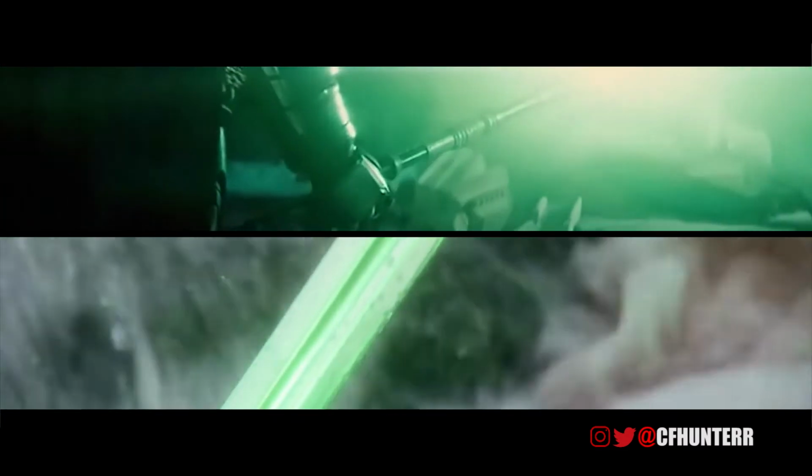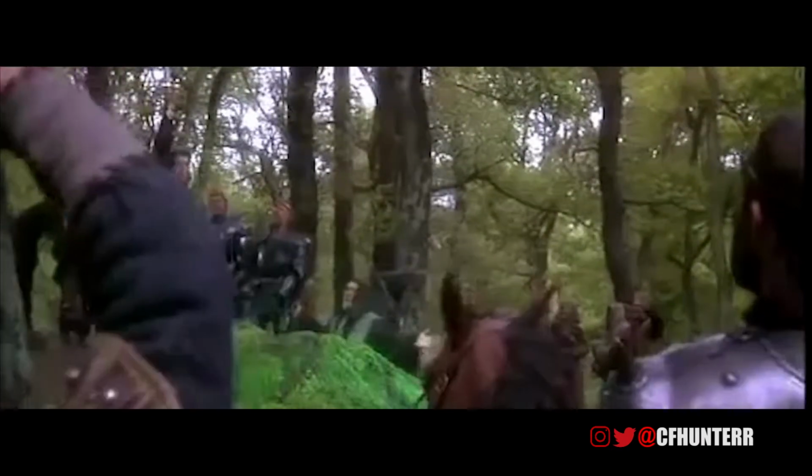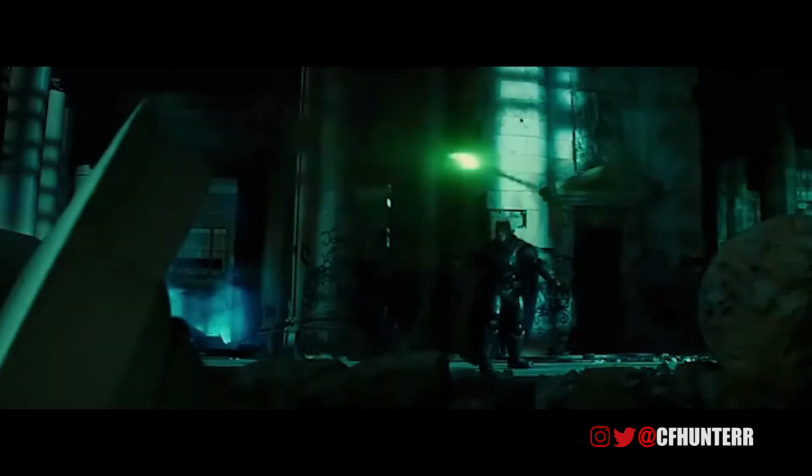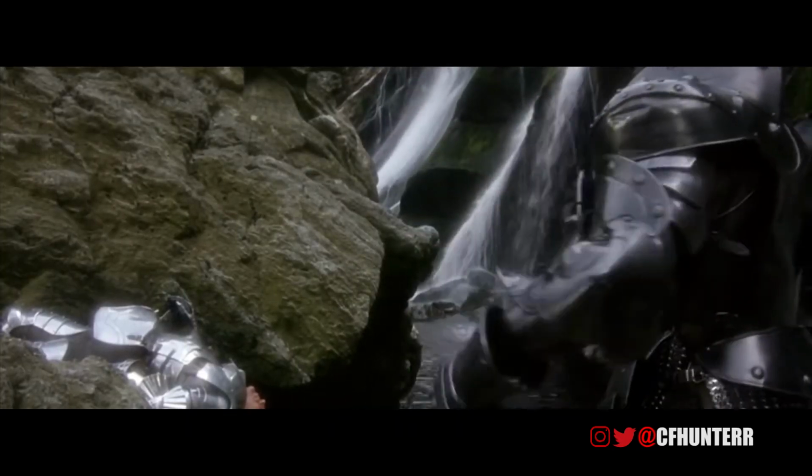Both possess a green aura, are impaled in the stone, tossed into the water, and used to impale the main villain. At one point in the film, Bruce pulls his weapon from a stone, just as King Arthur pulled Excalibur from a stone. Later, Bruce tossed his weapon, seeing how he abused his power, just as King Arthur did Excalibur after his fight with Lancelot.